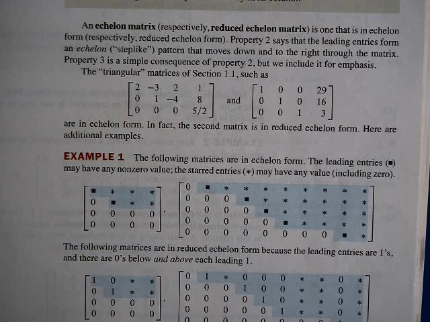This is a 0 column. You don't move columns. The 0 column can be there if it has to be. Does that make sense? There's a square column and then there's a star column. The square stands for your leading entry. The star just means there are other numbers out there. It can be any number. Out here, this can even be any number.